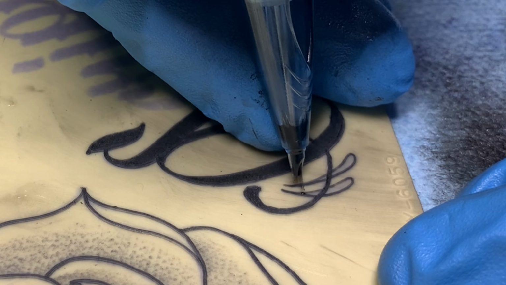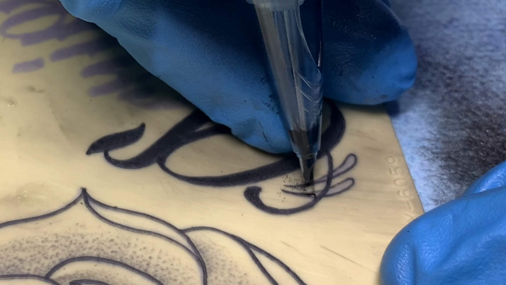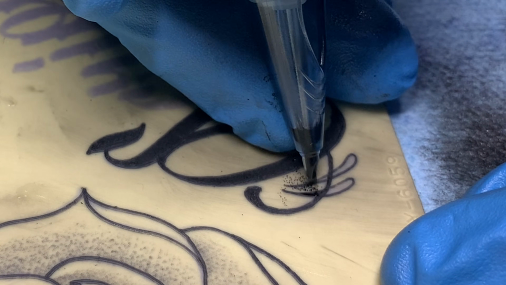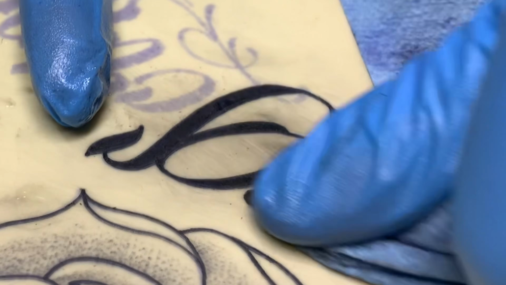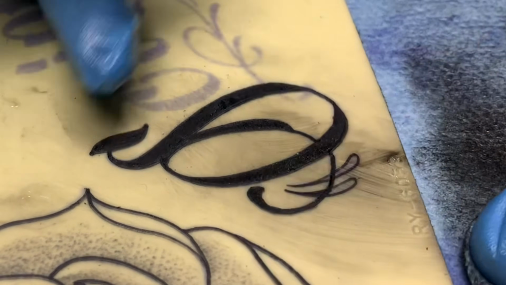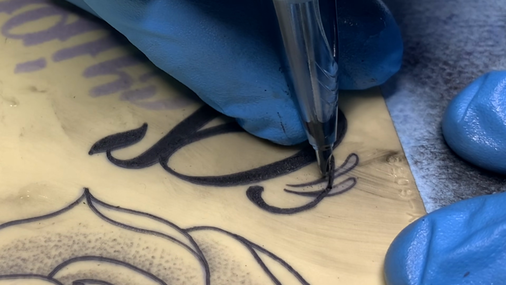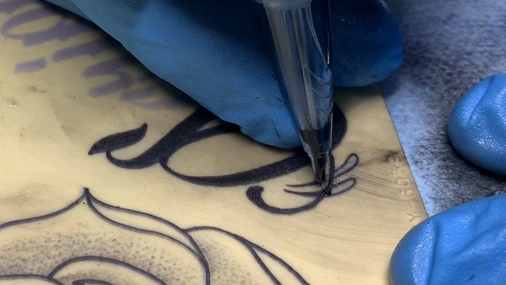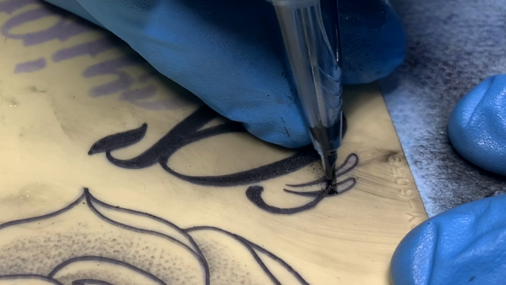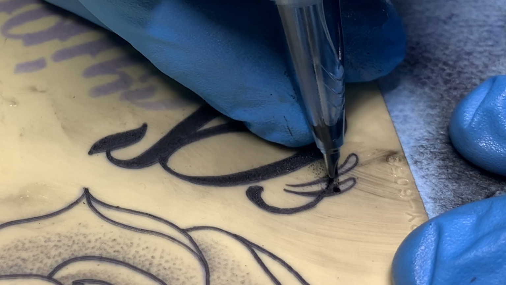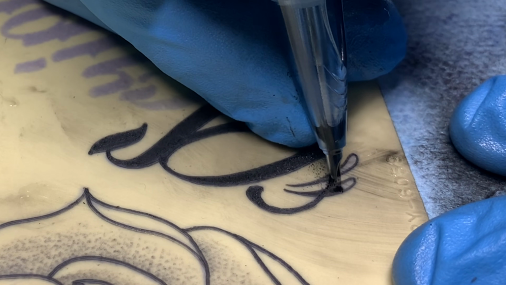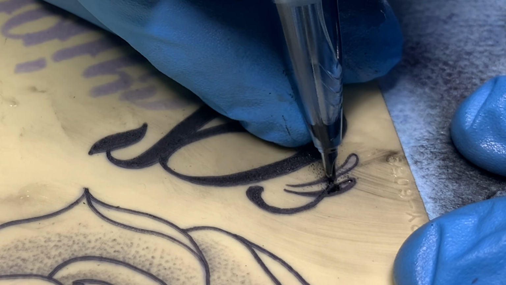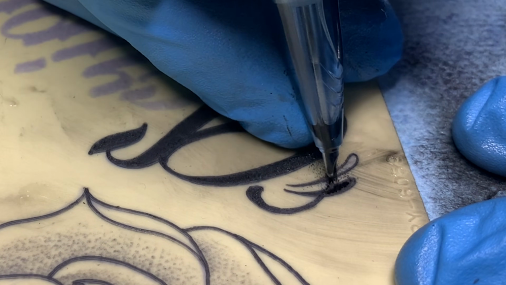And then I can just go ahead and fill in the insides right here with the same one. Be careful when you're working with this small of a configuration. You don't need much pressure at all. If you're pushing a 3 round liner or 5 round liner the same way you would an 11 round liner, then you're possibly going to do some serious damage to the skin. So be real mindful when you're pushing smaller configurations like this 5 round liner or 3 round liner. We barely want to work off the tip of our needle, always.